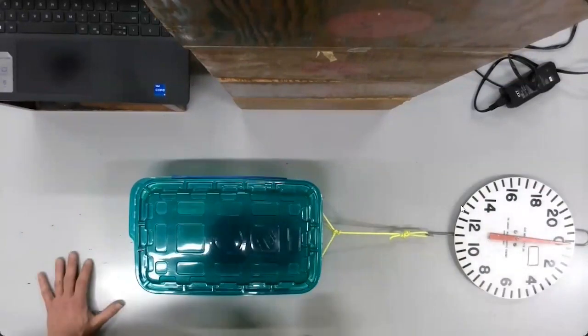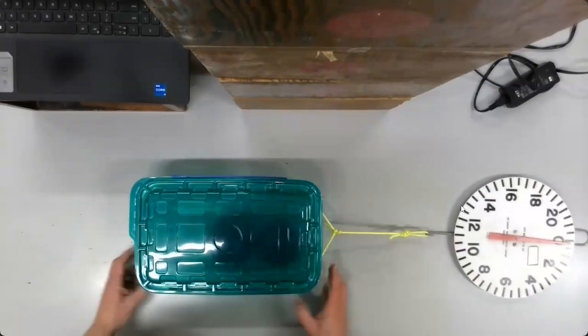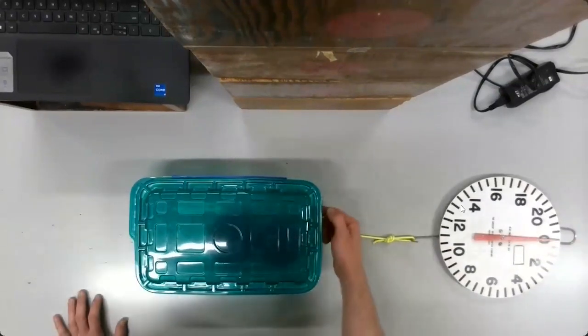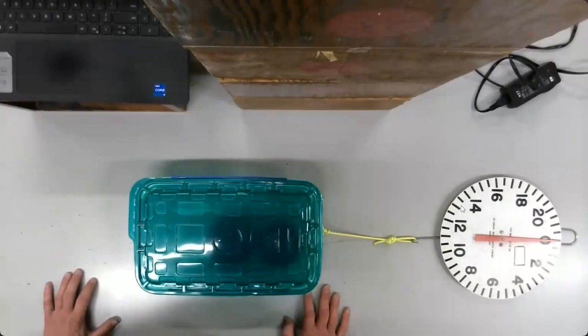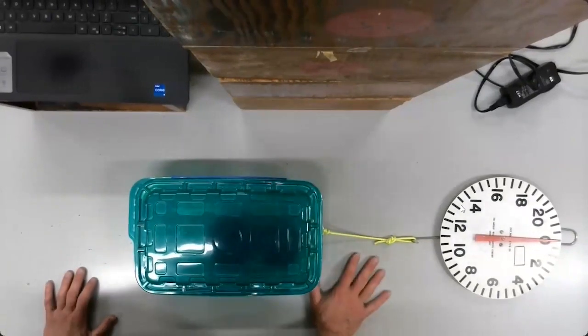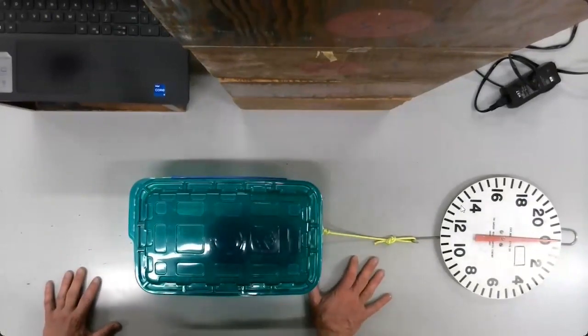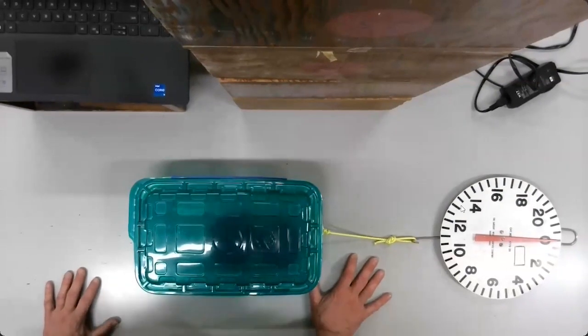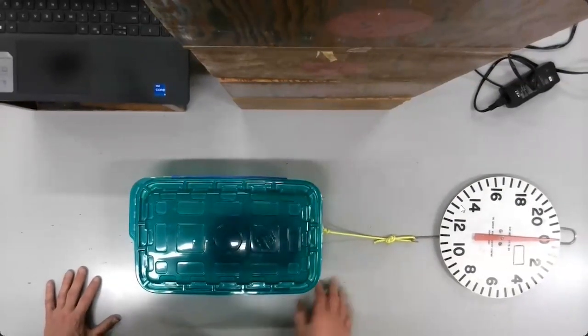Now that tells us that it is not really the weight of the box which is determining the kinetic friction force. It is something else. Now, what do you think that something else might be? Well, we're going to explore that in the next video.